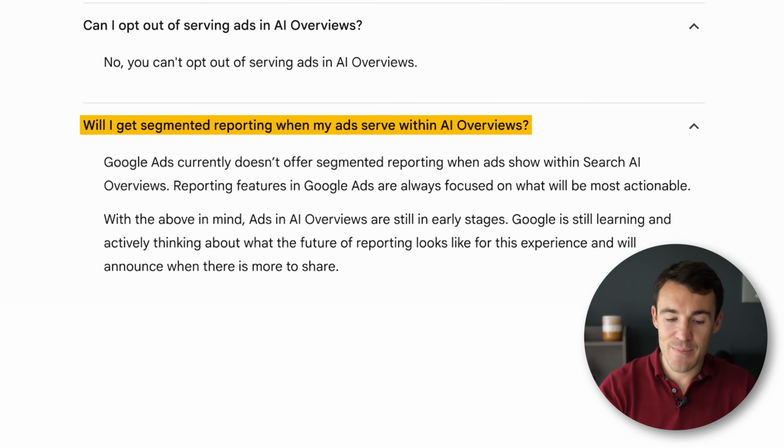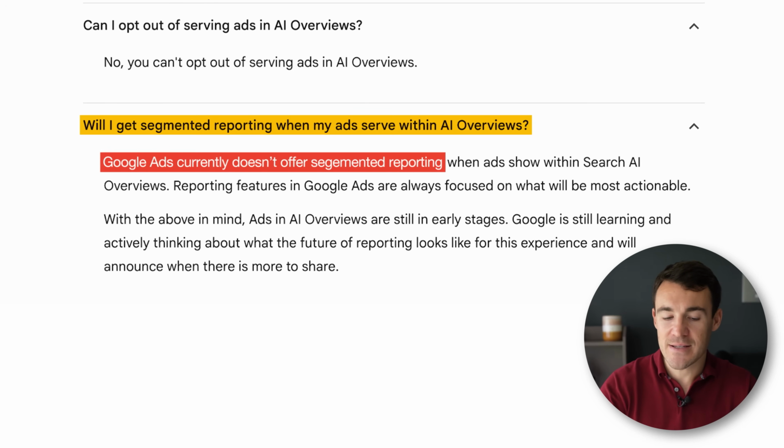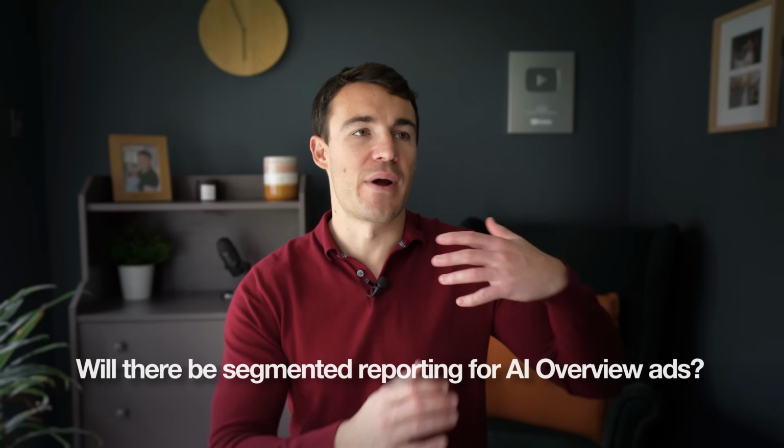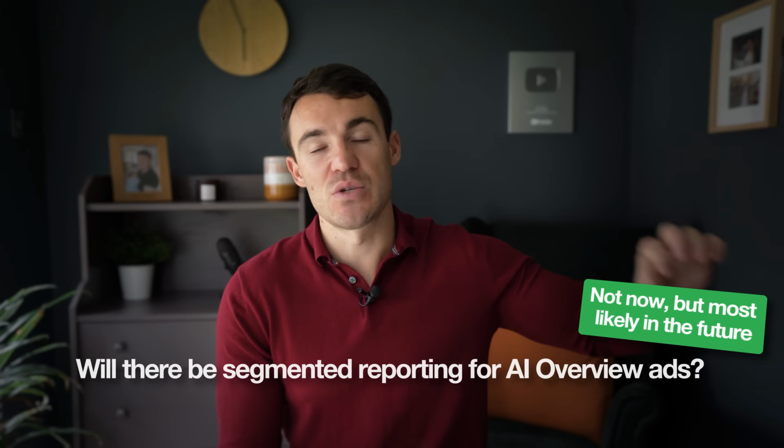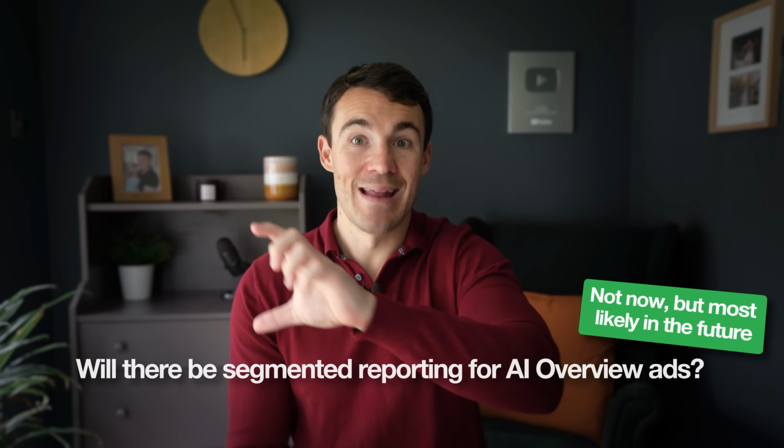And then we've got, will I get segmented reporting when my ads serve within AI overviews? Google currently doesn't offer that, but I think it's likely to come. So we'll be able to see the breakdown of, okay, what are my results when it's a regular search ad versus what are my results when an ad is within an AI overview? Because that'll be really useful data, particularly if in the future we then see the ability to specifically go after AI overview ads only, or exclude them. Once we've got reporting segmentation, you can see the data and make a concrete decision about that based on what you see. Okay, let's go ahead and look at some examples.